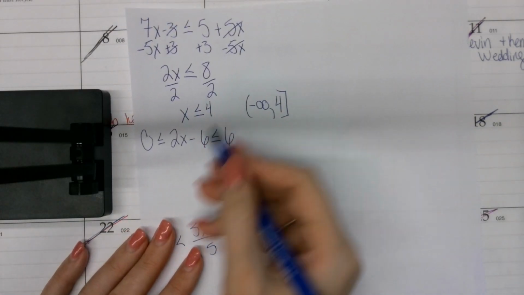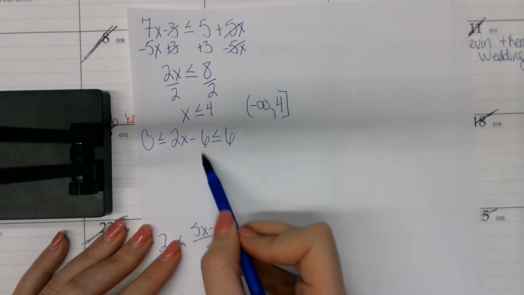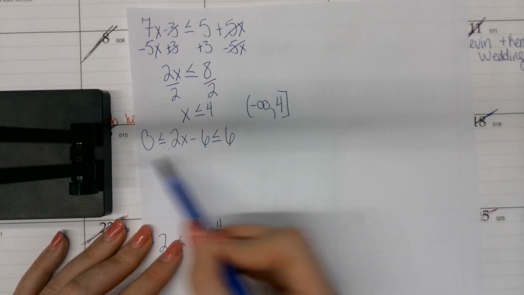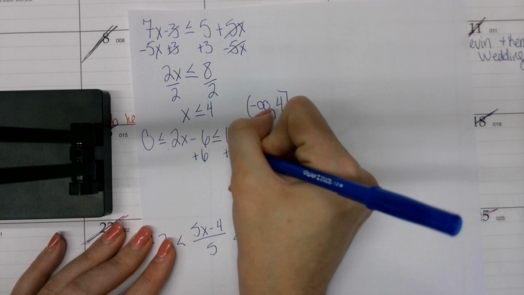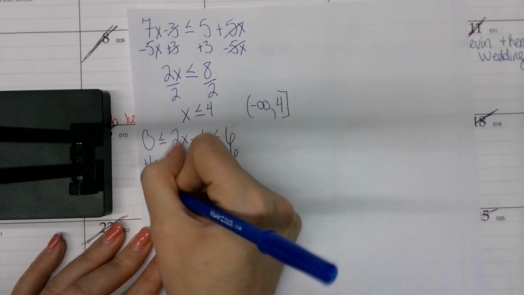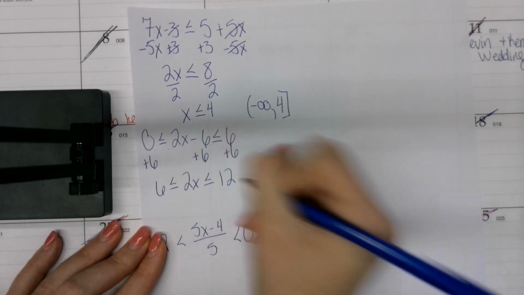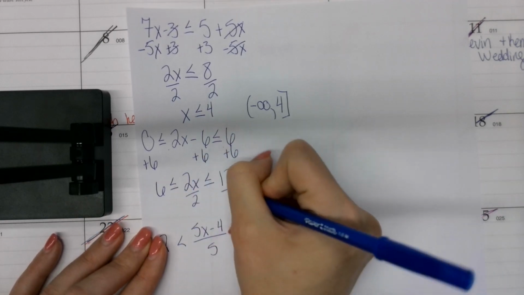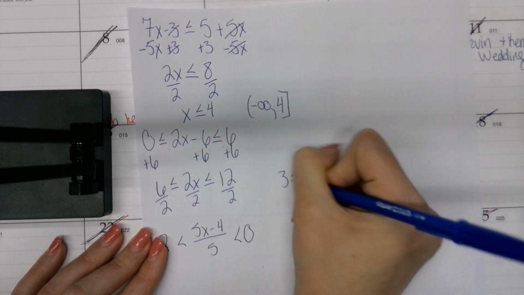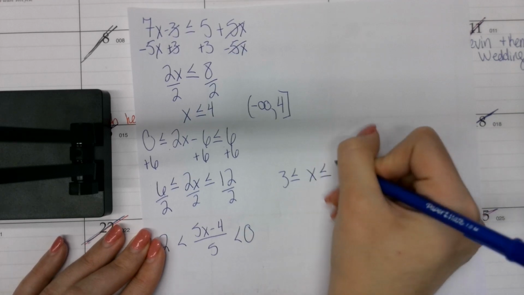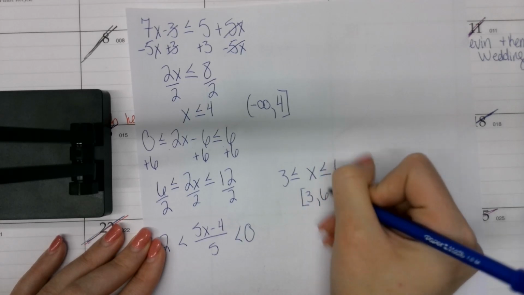On this one, if you notice there's 2 signs. Whatever I do in the center to solve for x here, I'm going to have to do here and here as well. So since it subtracts 6, I'd add 6 here, here, and here. So I'd have 6 is less than or equal to 2x, which is less than or equal to 12. And then I divide by 2. And it's a +2, so I don't have to worry about changing the signs. So 3 is less than or equal to x, which is less than or equal to 6. And then my interval notation would be 3, 6.